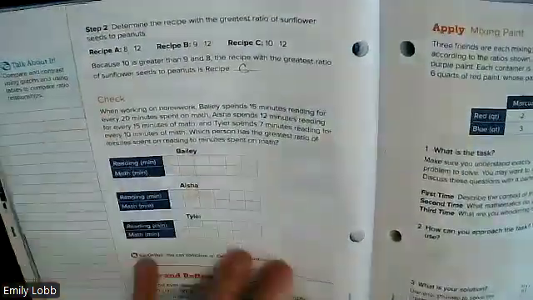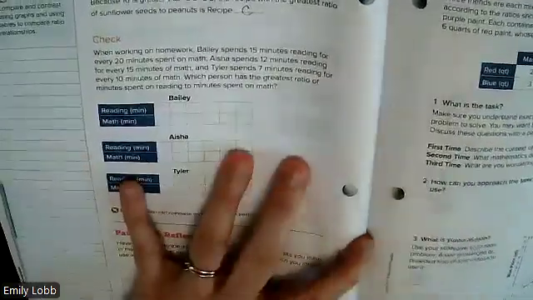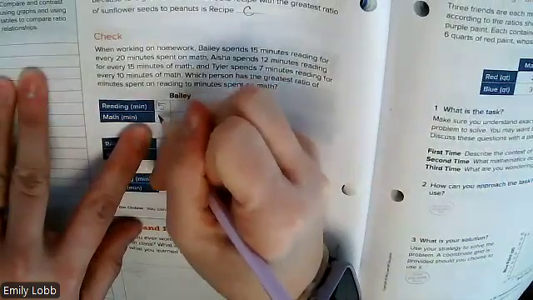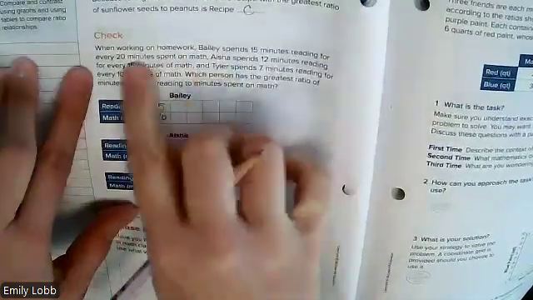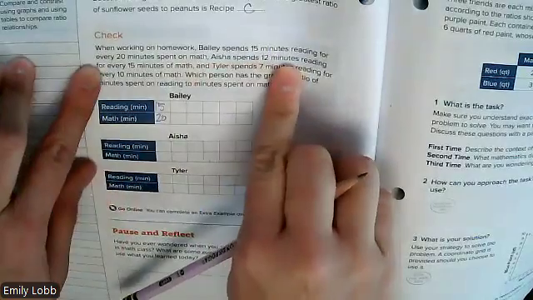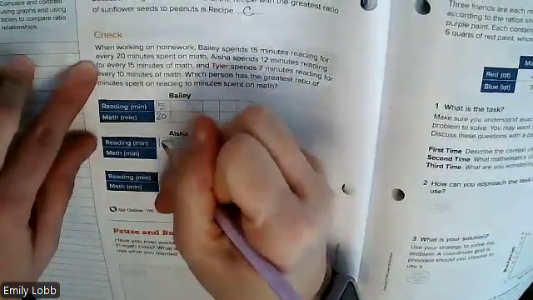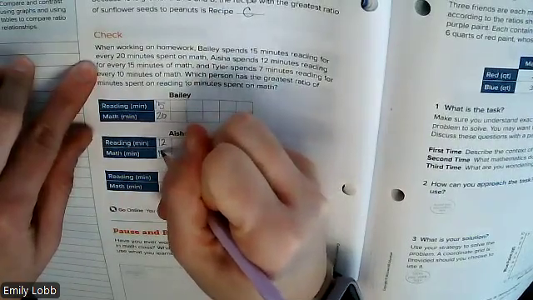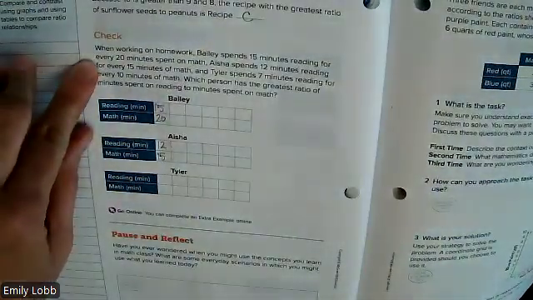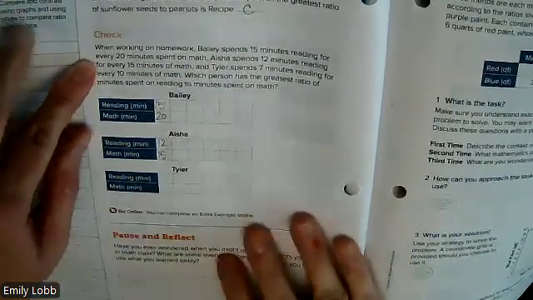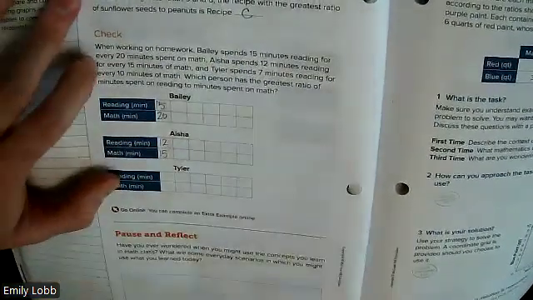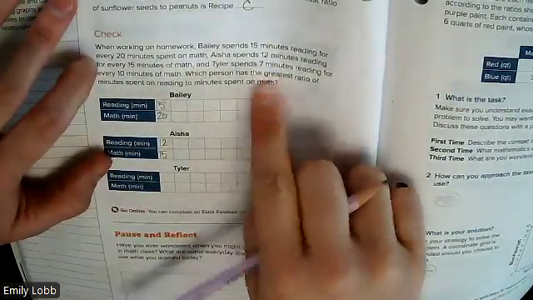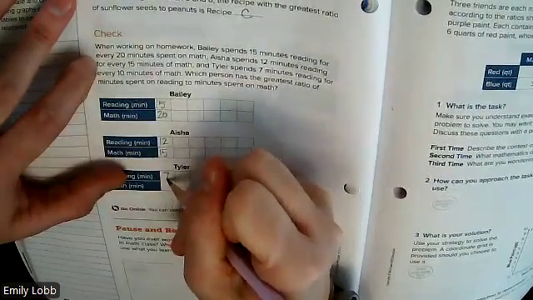When working on homework, Bailey spends 15 minutes reading for every 20 minutes spent on math. So this is 15 for reading, 20 for math. Aisha spends 12 minutes reading for every 15 minutes of math. And Tyler spends 7 minutes reading for every 10 minutes of math.